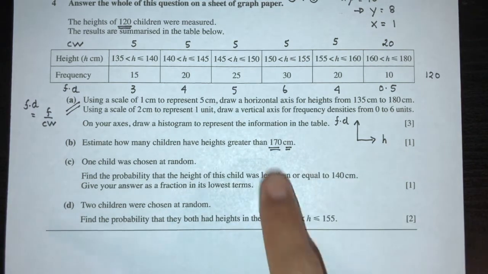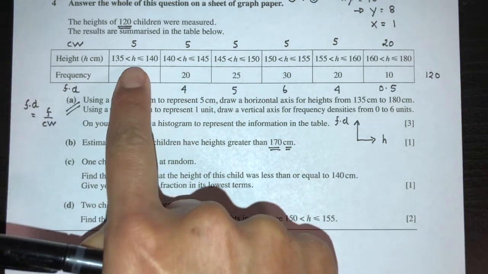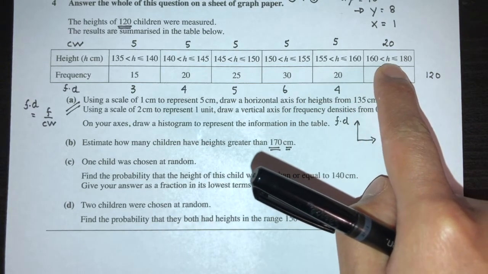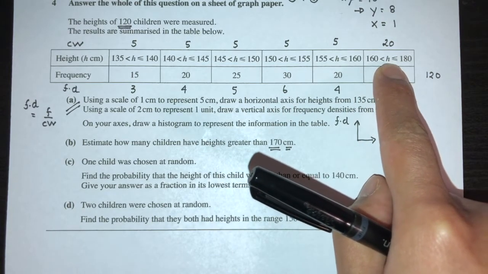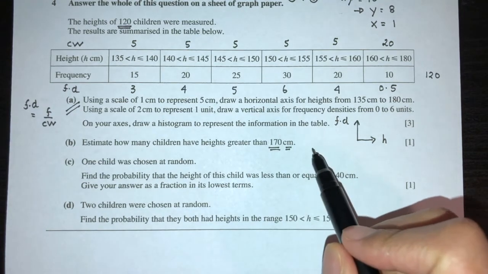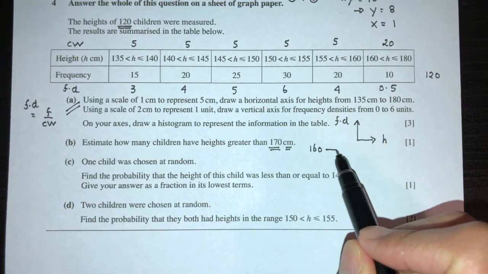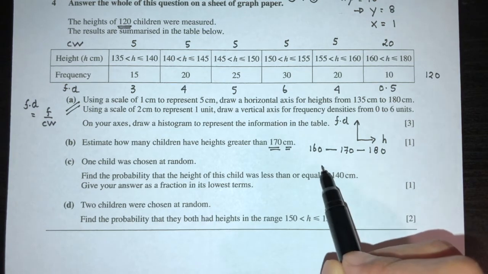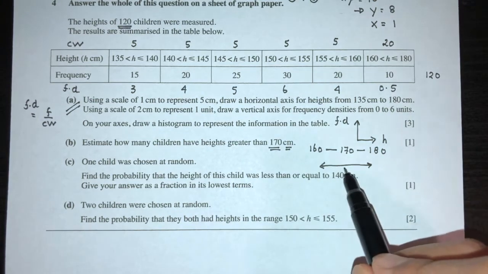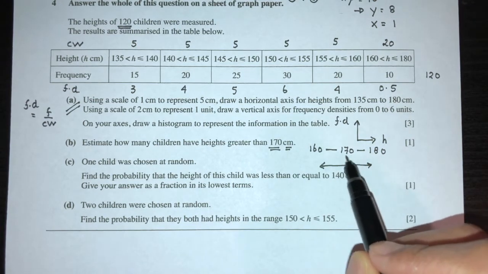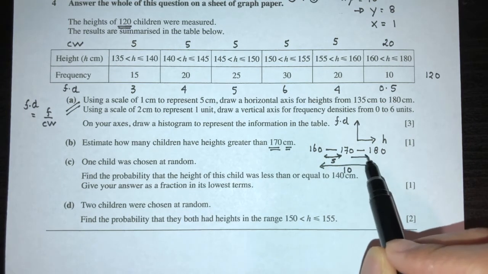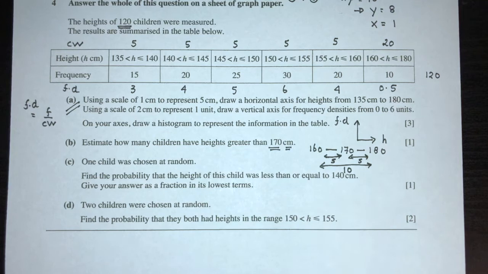So let's look, where is that value? Now on the group, you see 170 will be between right here. Now if you observe, it is exactly in the middle. So we have 160, 170, and then 180. So everything together, 160 to 180, it is 10 people. But since it is exactly in the middle, we assume that we have 5 over here and also 5 over here, if that makes sense.